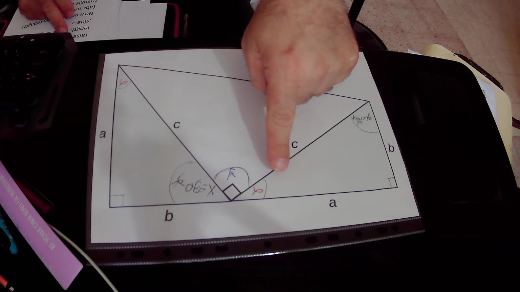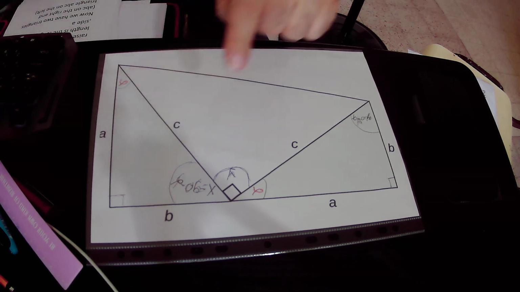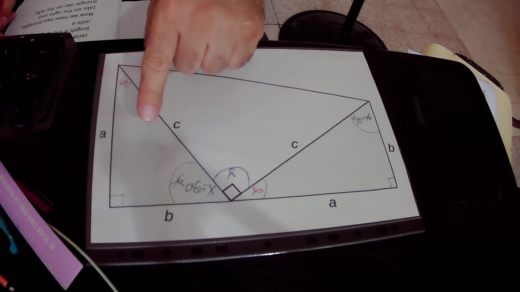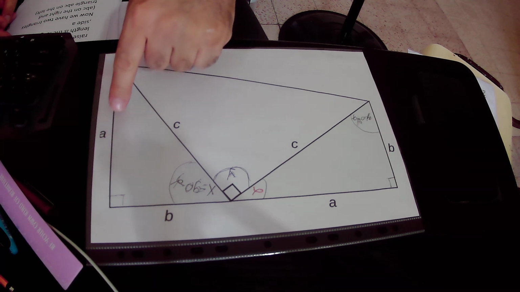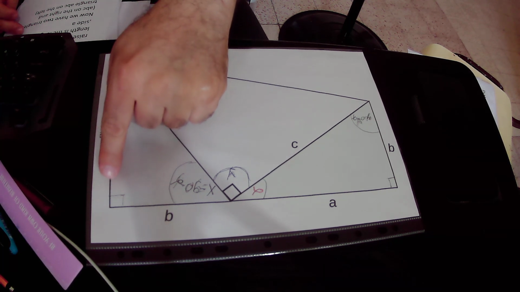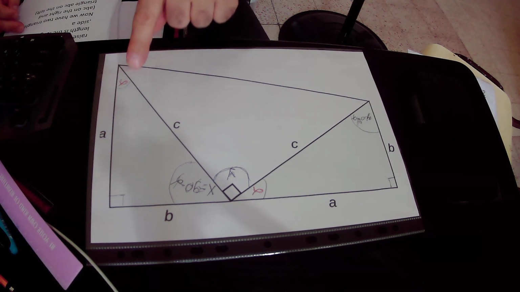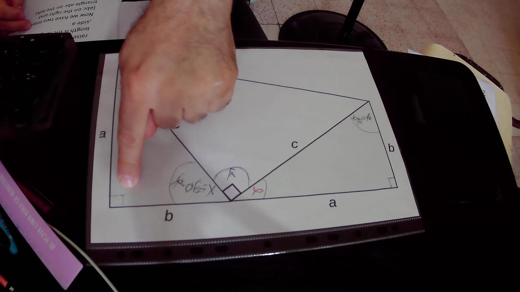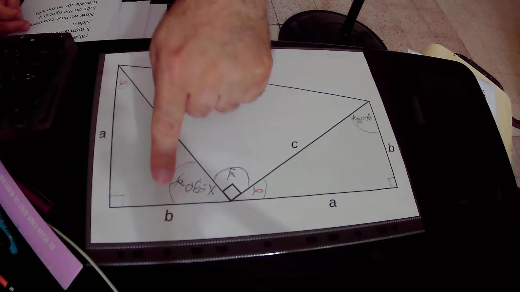We drew the side B, and we raised a perpendicular whose length is the length of side A. So the angle between side A and side B is 90 degrees because A is perpendicular to B.